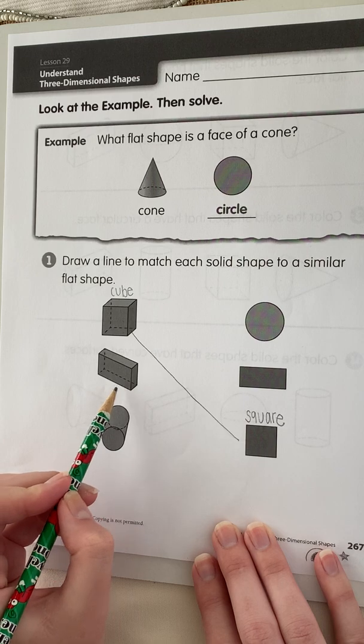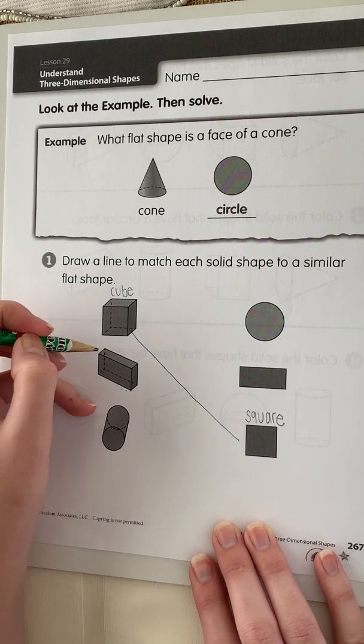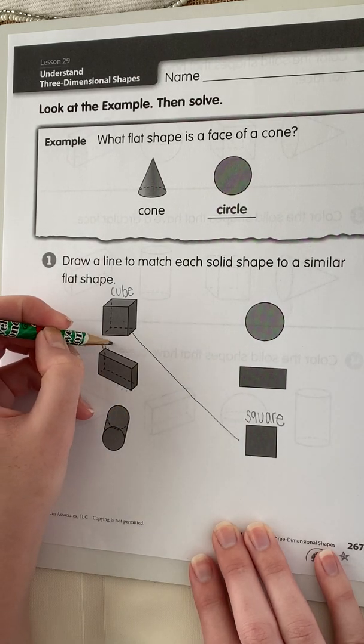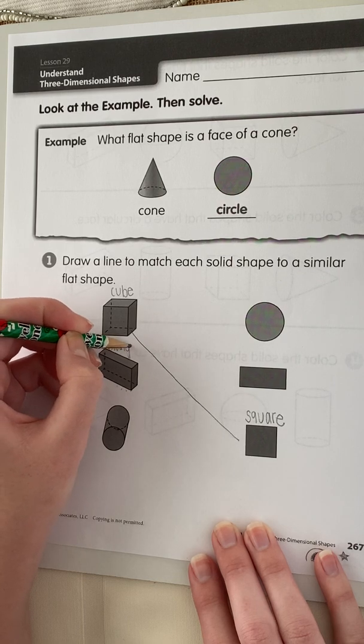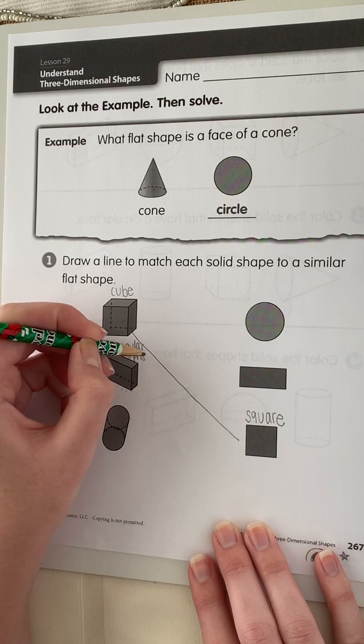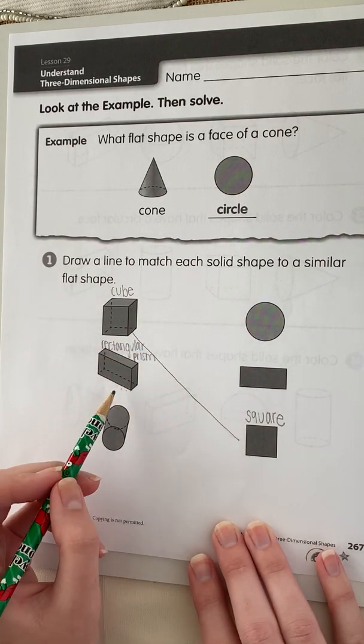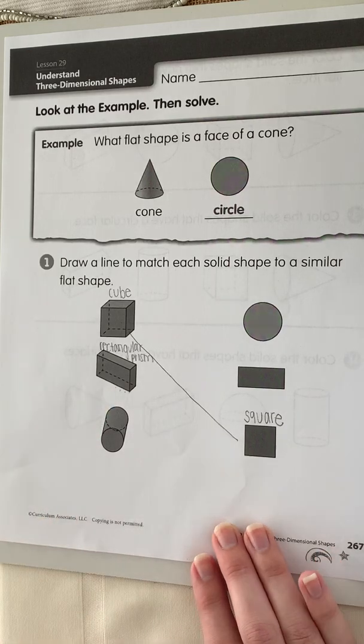I'm now going to look at this shape here. Excuse me, this is a rectangular prism.